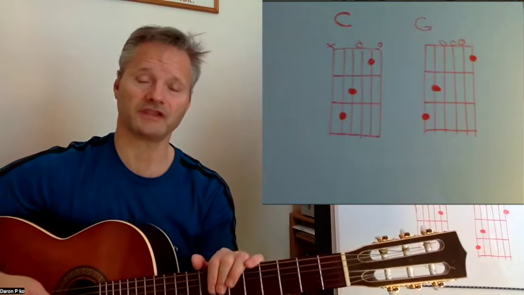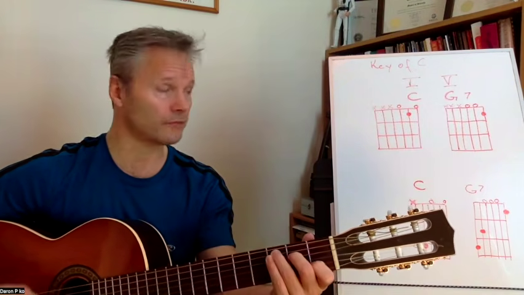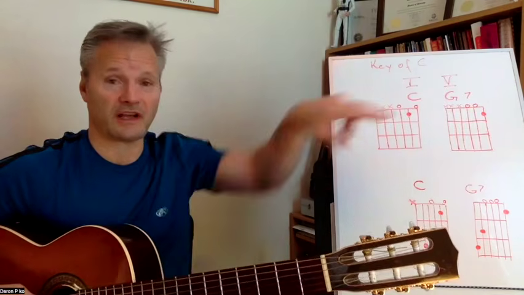Voila, that's Tulsa Time. It's also Jambalaya, Down in the Valley, Tom Dooley. All kinds of songs will use just the 2 chords. The 1 chord, and its 5. In this case, C and G7.